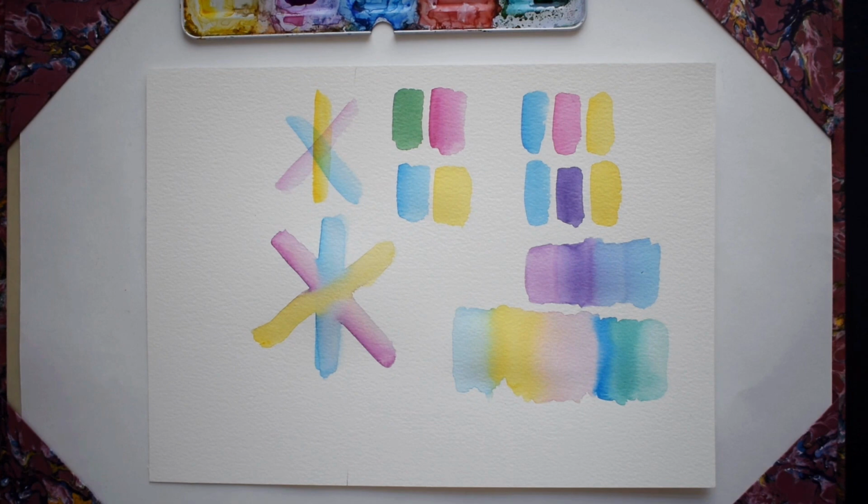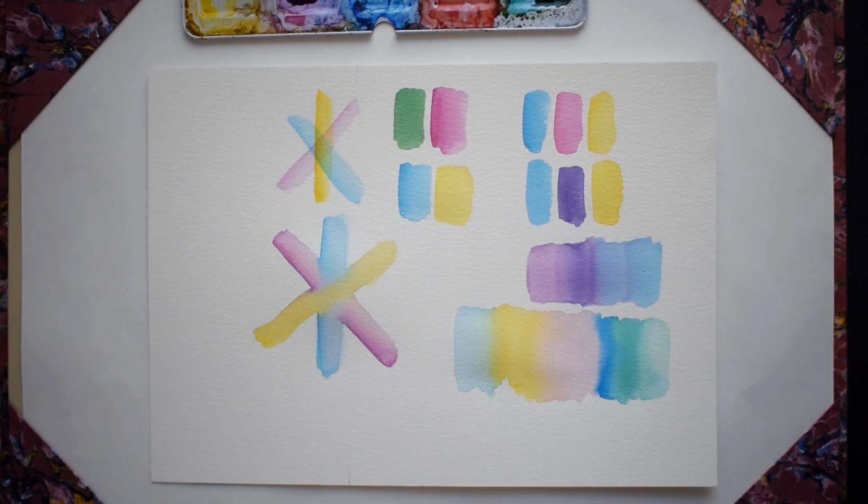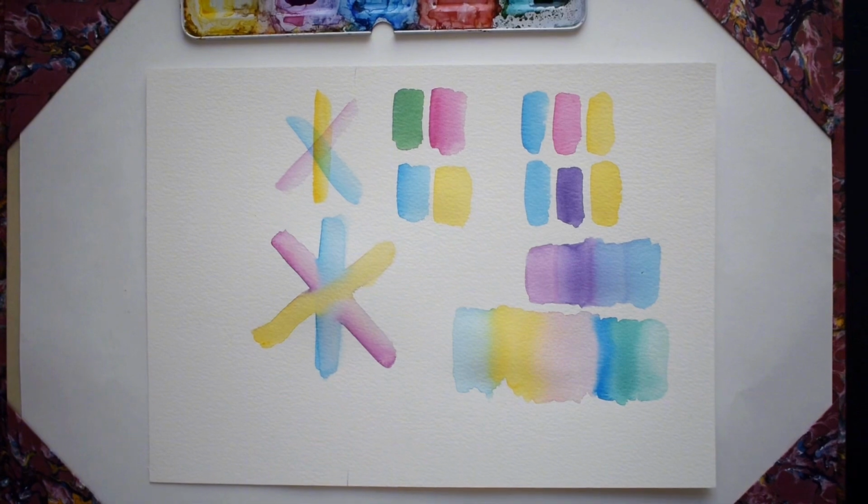So that is a whistle-stop tour of how I choose my colour palettes. As I said, this is just my general thought process. It's kind of unconscious at this point, but like with many things in art, the best way to learn is just to practice. Try different colour palettes and see what you like, see what works for you, and of course look at other people's work.